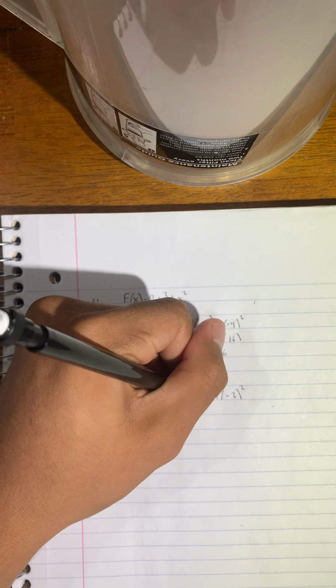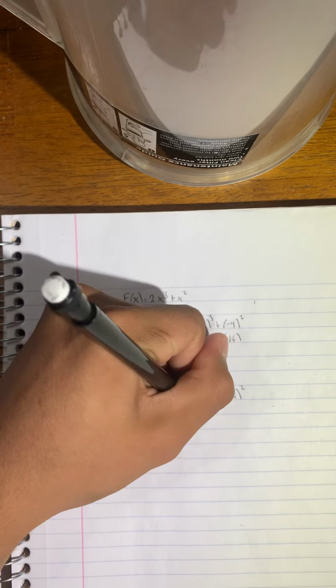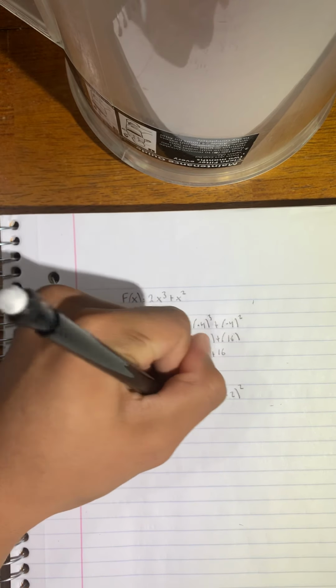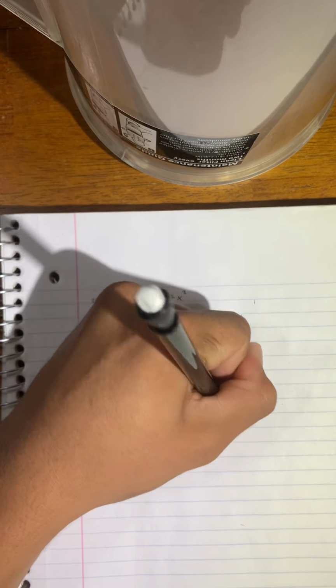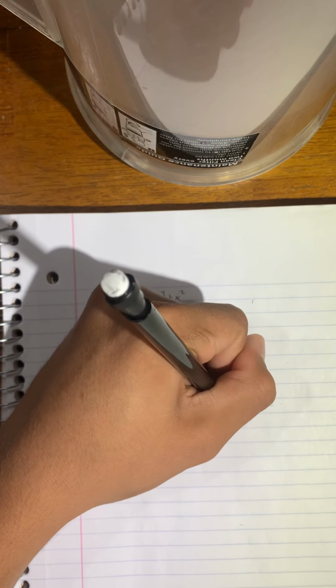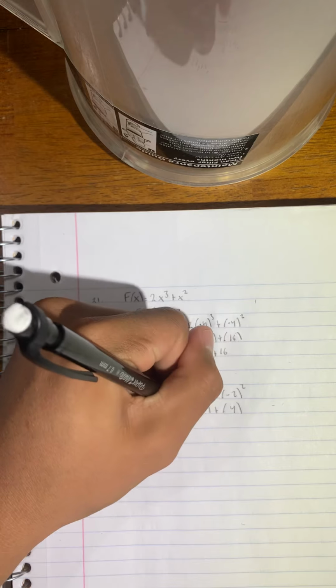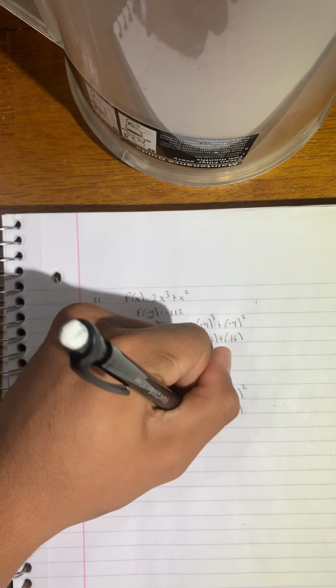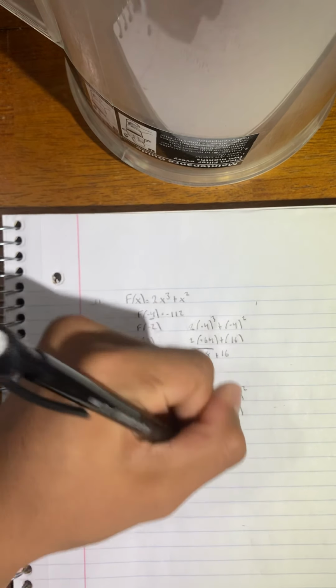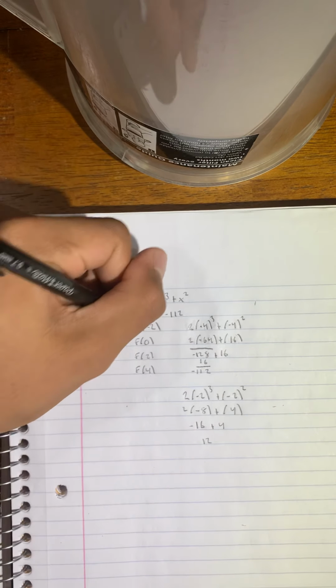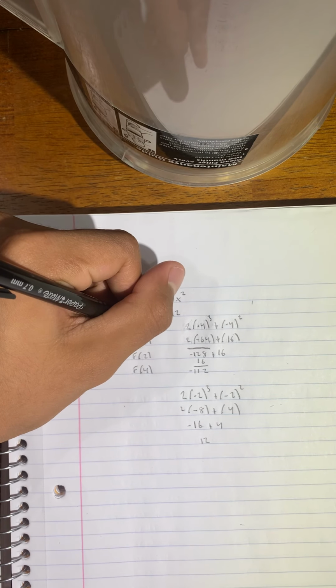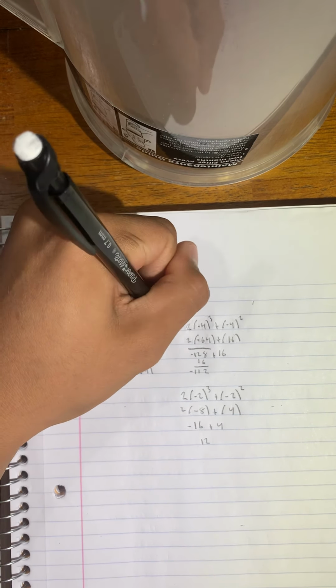So it's going to be -2 cubed, which is -8. Then this is going to be a 4. So -8 times 2 is going to be -16 plus 4 is going to be -12. So f of -2 is going to equal -12.